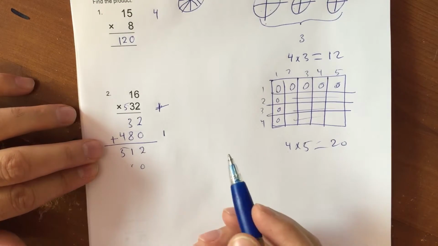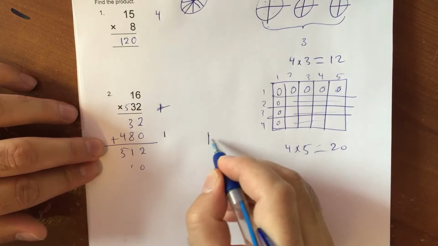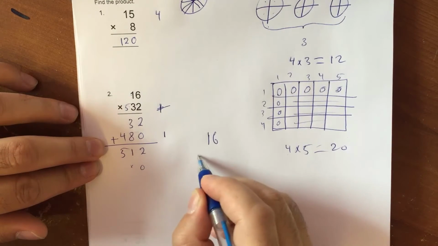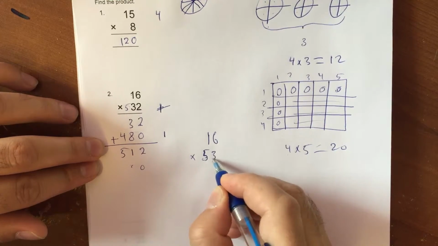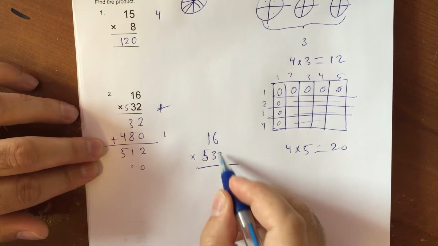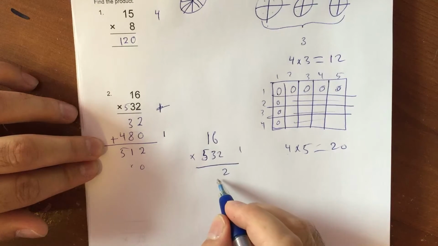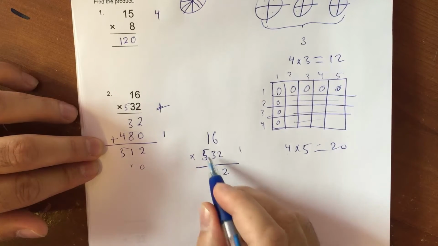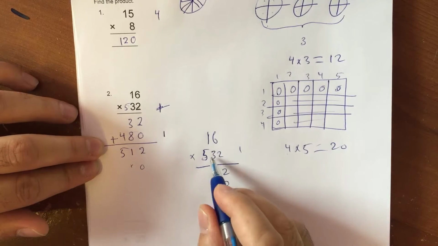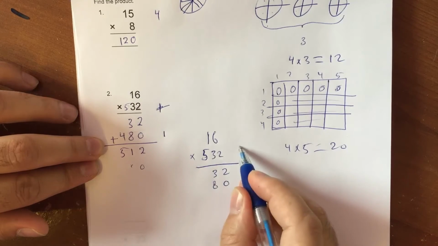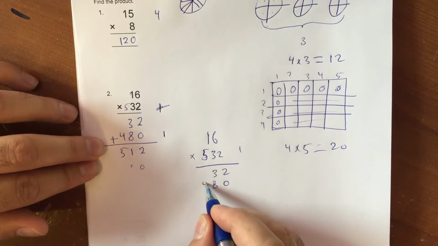Assume that this is not there. 16 multiplied by 5. 2 times 6 is 12, carry over 1, 2 times 1 is 2, 2 plus 1 is 3. 3 times 6 is 18, carry over 1, 3 times 1 is 3, 3 plus 1 is 4.